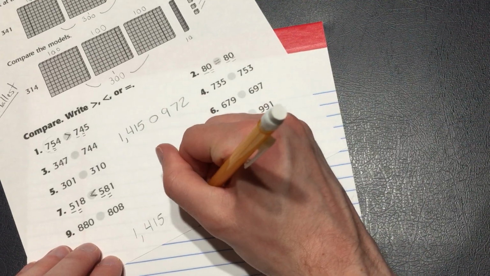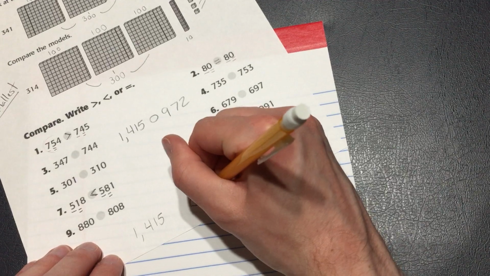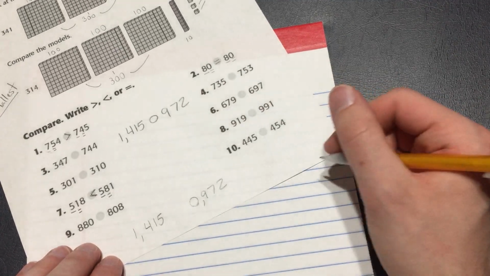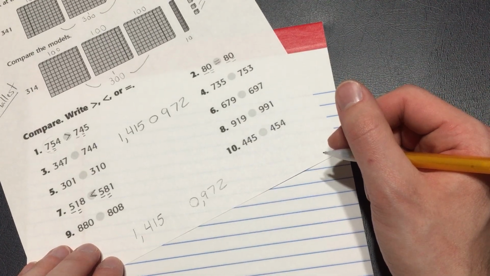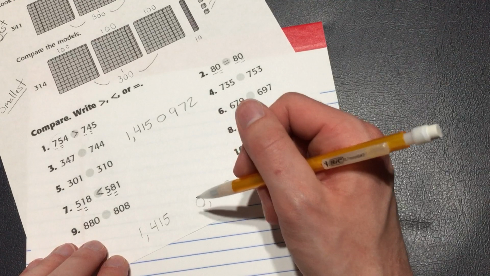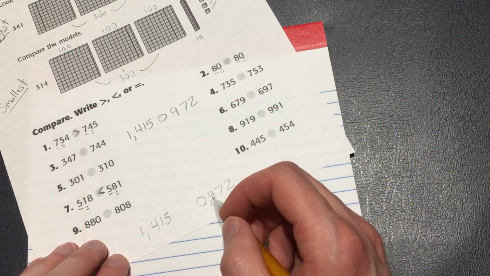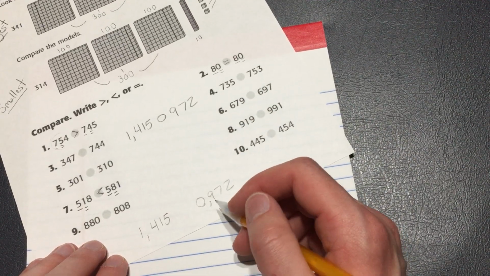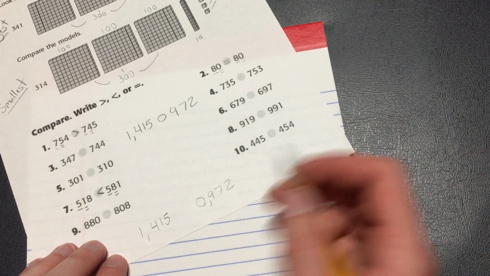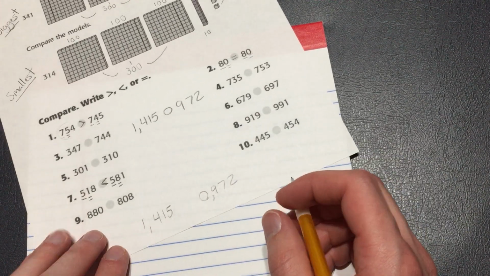And over here, I would have to put a 0 and 972 just to make sure that they have the same number of digits. Okay. If this was 11,415, I would have to put 2 zeros out front to make sure that I've got 2 numbers in front of the 9, so each one would have 5. In this case, we got 1, 2, 3, 4, 1, 2, 3, 4. Now I can fairly compare.